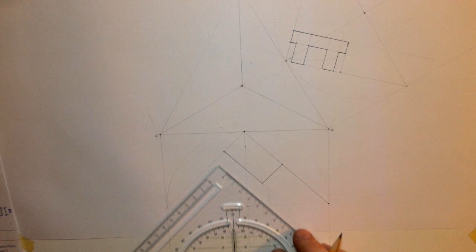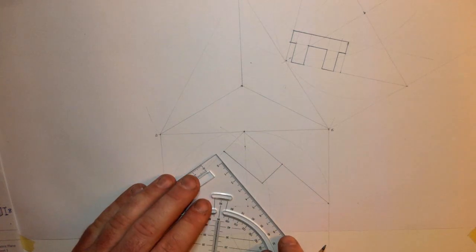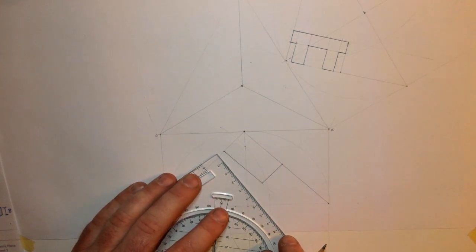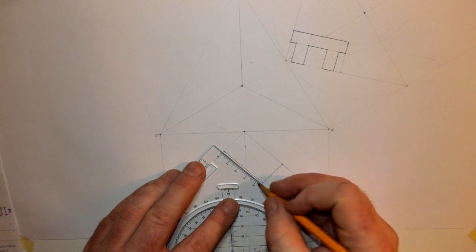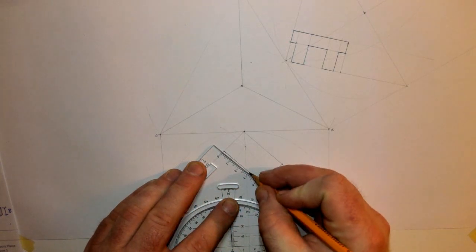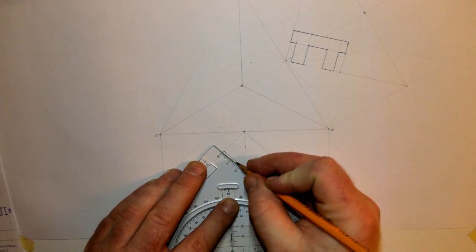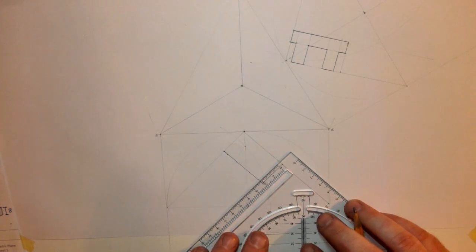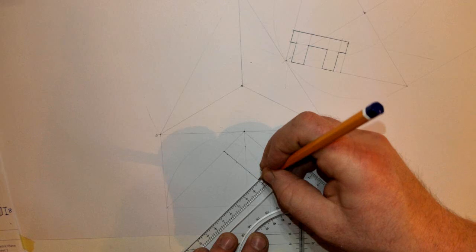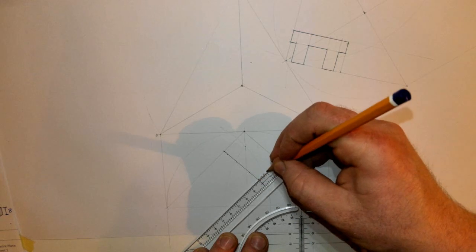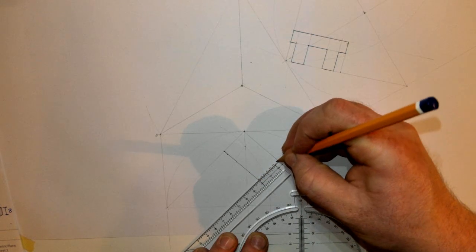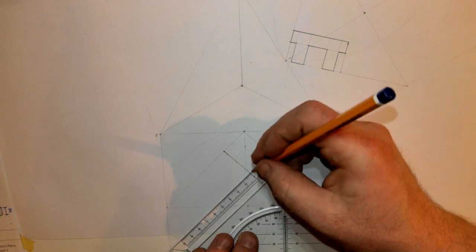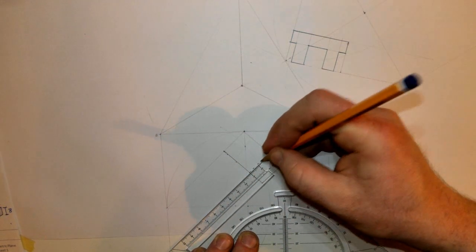And I'm going to start dividing up. 5, 10, 15, 10, 5. 5, 10, 15, 10, just 5 remaining. These are dotted lines, they're hidden because they're the legs underneath. This is the plan. There we go.